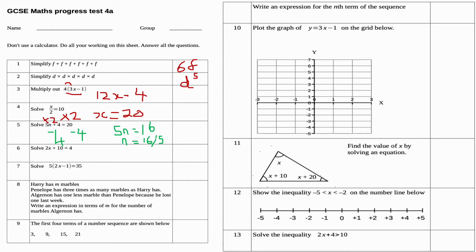This is question number 6. 2x plus 10 is equal to 4. Well, again, subtracting 10 on both sides of my equation, I'm going to get 2x is equal to negative 6.